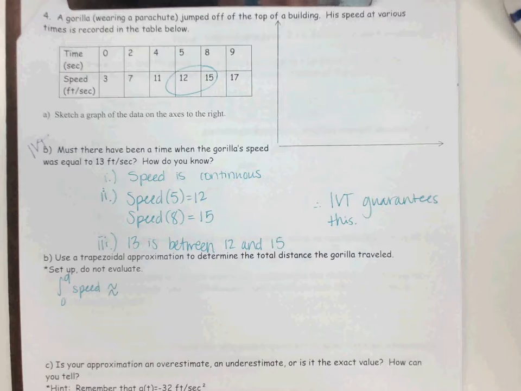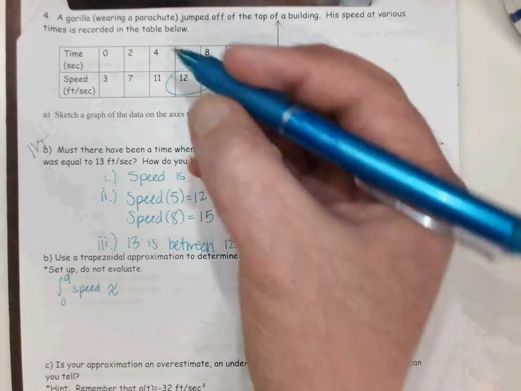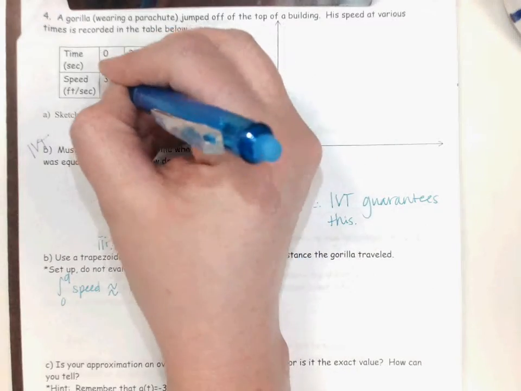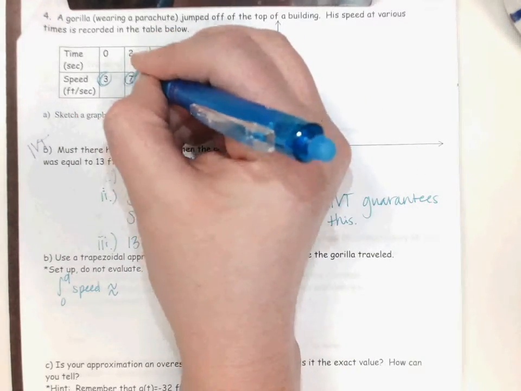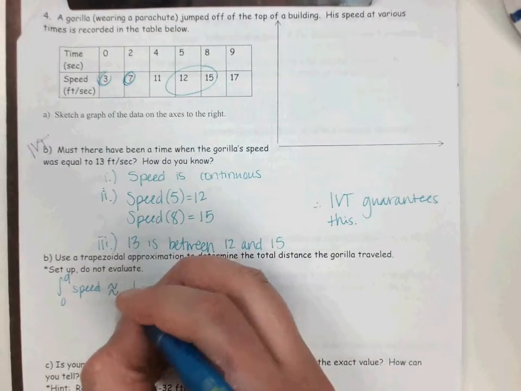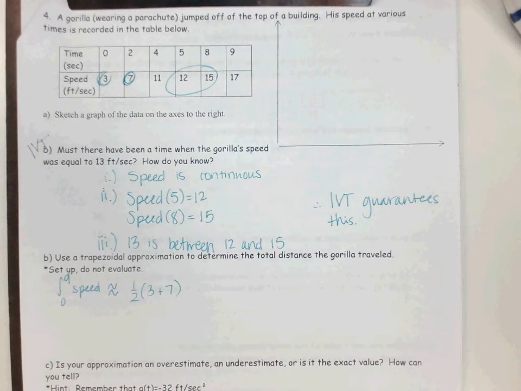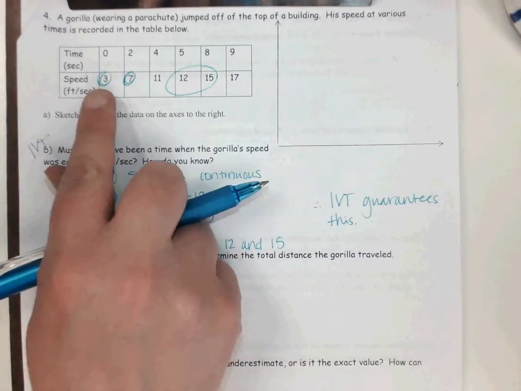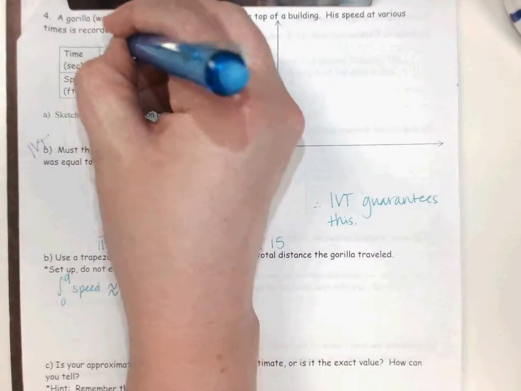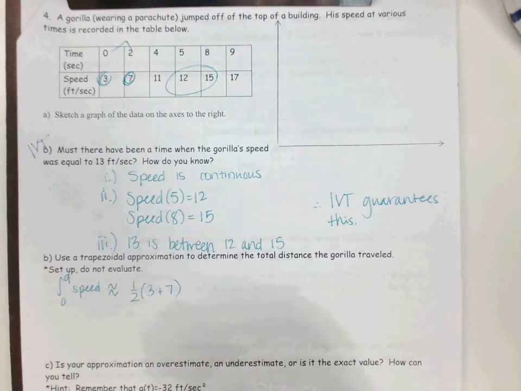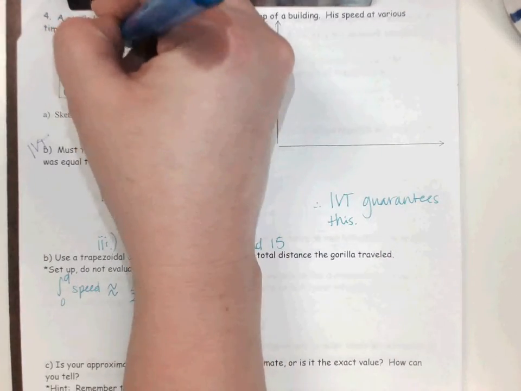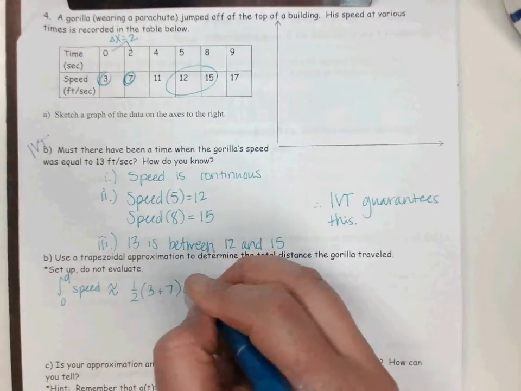So for my first trapezoid, what are my two y values going to be? Base 1 is going to be 3, base 2 is going to be 7. So I'll do 1/2 (3 plus 7), and then I need their delta x. Now, delta x is not the difference between these, it's the difference between these. So from 0 to 2, what's my delta x? 2. Plus.